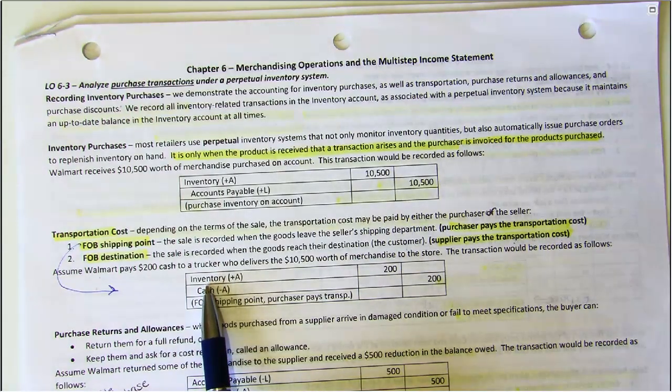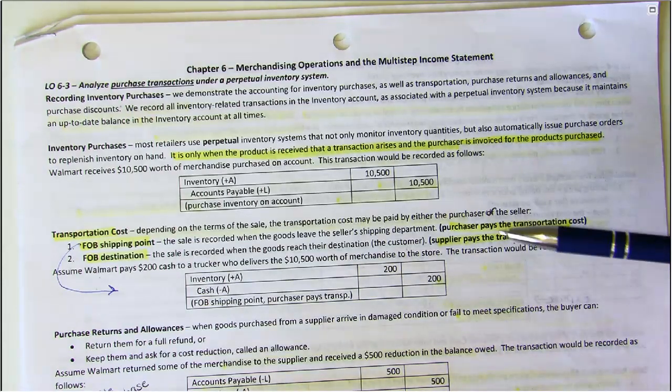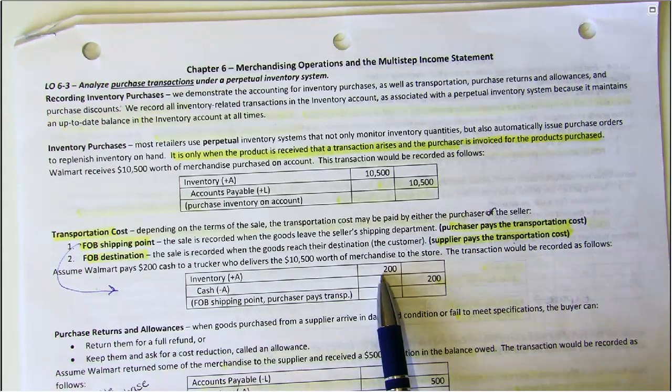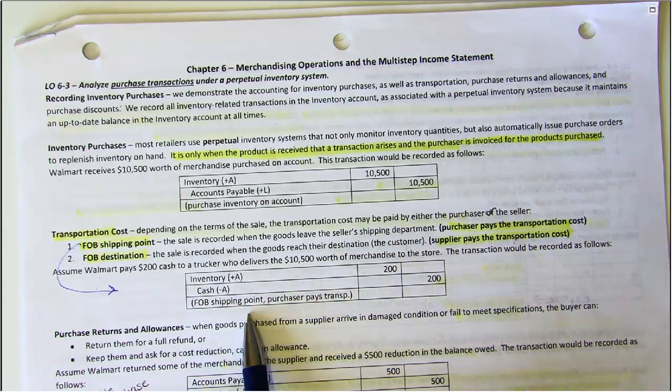Think about when you buy something online, maybe a shirt, and you think you got a really great deal because the shirt's only $10, and then you find out that the shipping costs add another $10, and your $10 shirt really cost you $20. Well, that's what we're basically reflecting here. The inventory costs us $200 more because we have to pay for shipping because the terms are FOB shipping point.